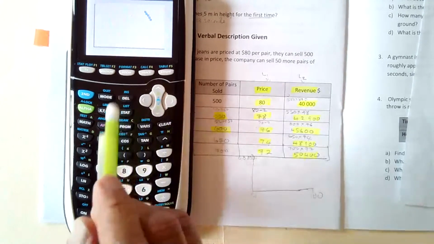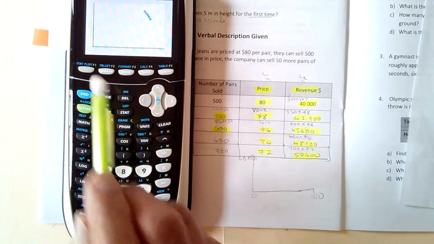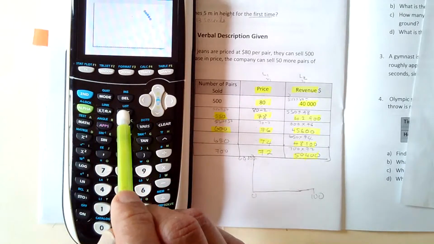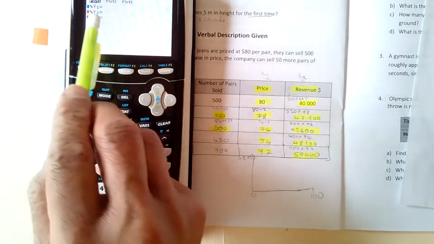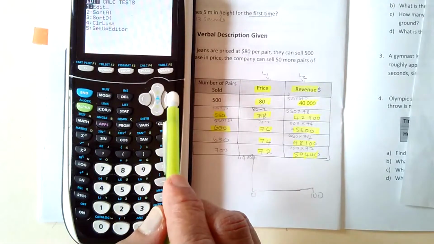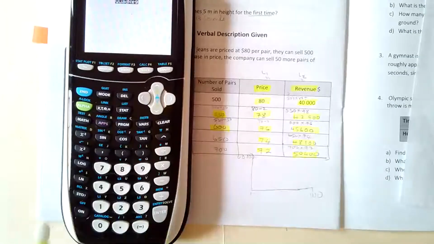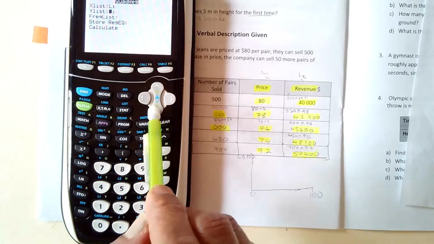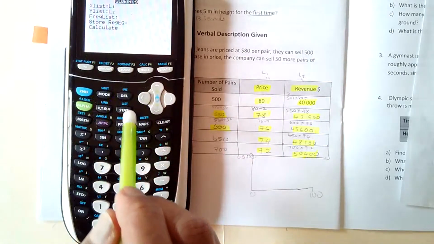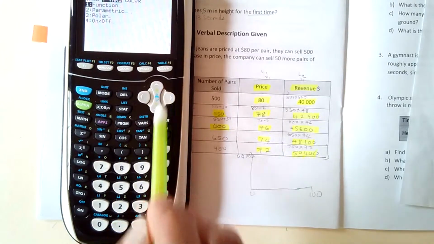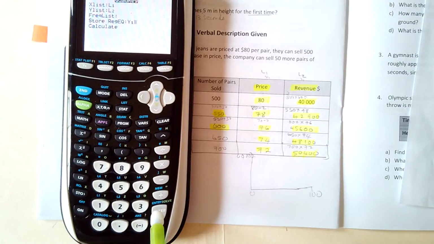So now I go to my stat button. Now I have my data in there. Oh, by the way, make sure there's nothing in there. Stat button, go to calc. Now I go to quadratic. Been doing that for a while. Then go down to restore regress, press your vars button, go to vars, and press enter.